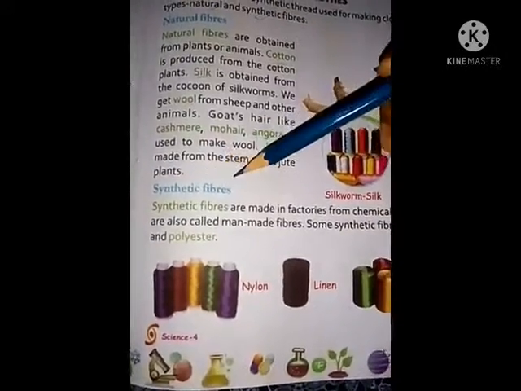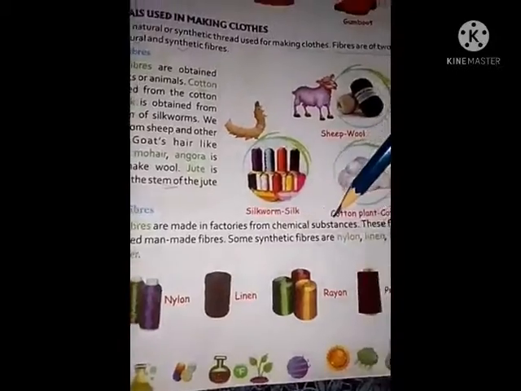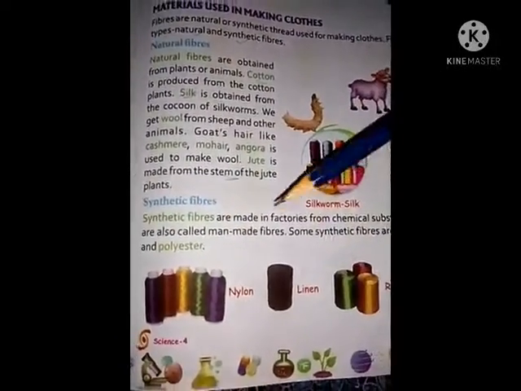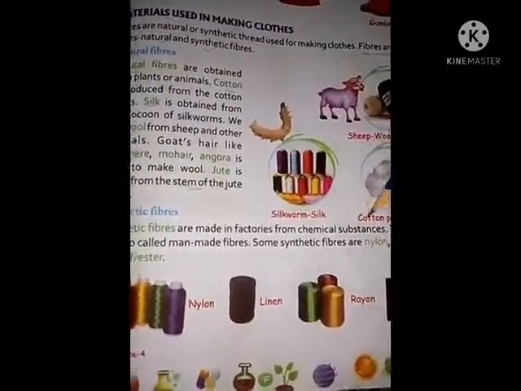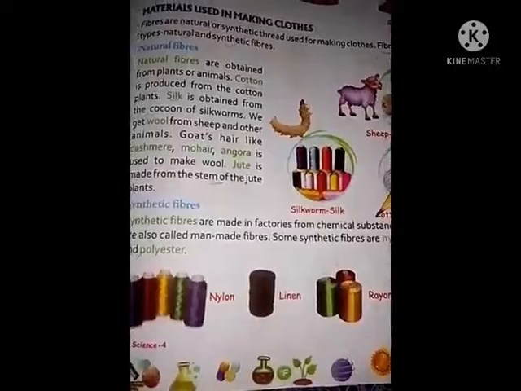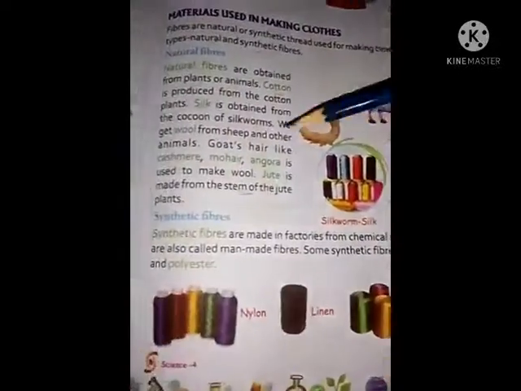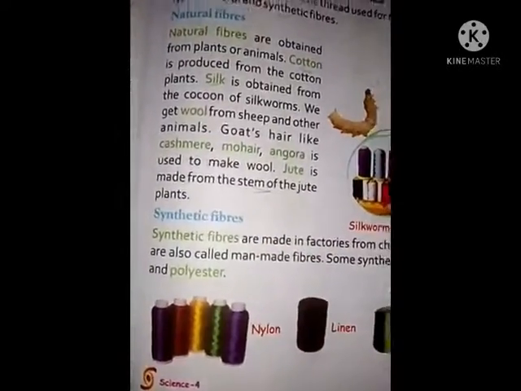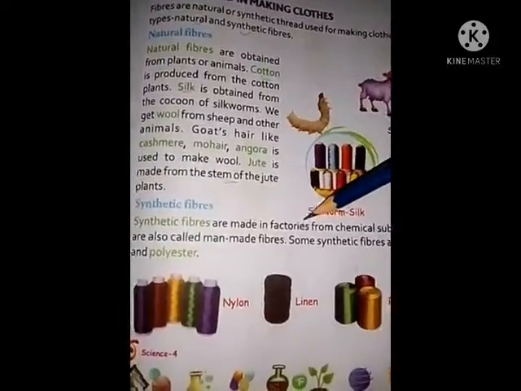Now see, synthetic fibers. Synthetic fibers are made in factories from chemical substances. This is artificial fiber made from chemical substances. These fibers are also called man-made fibers, as these are made in factories by man.